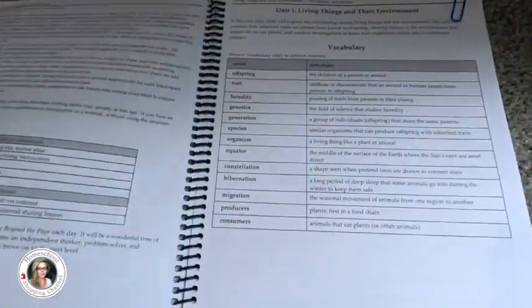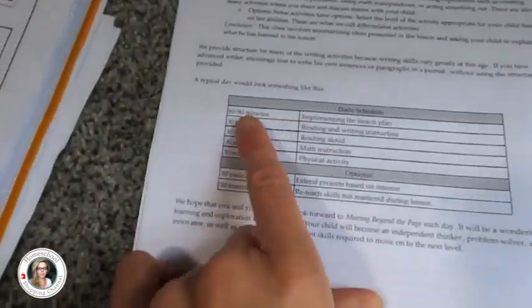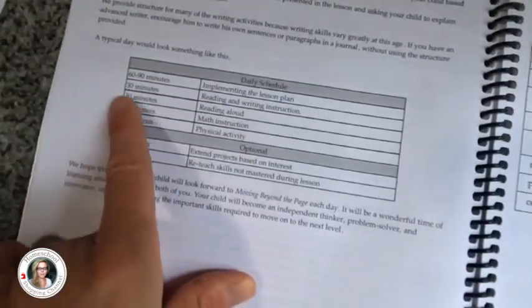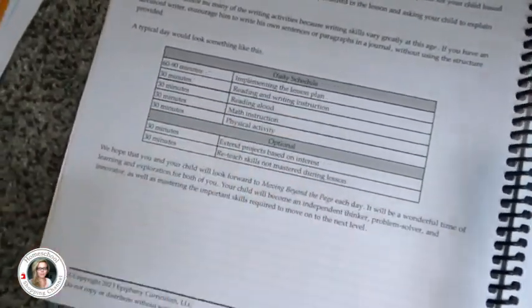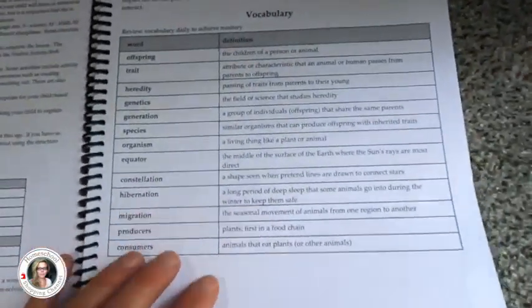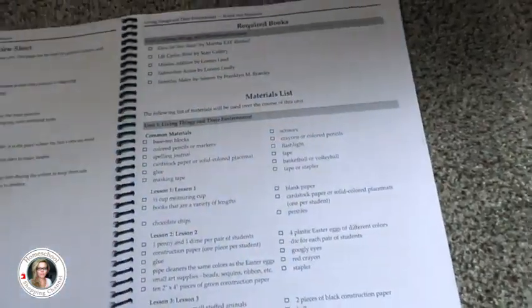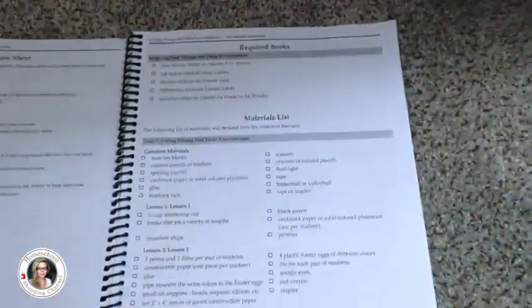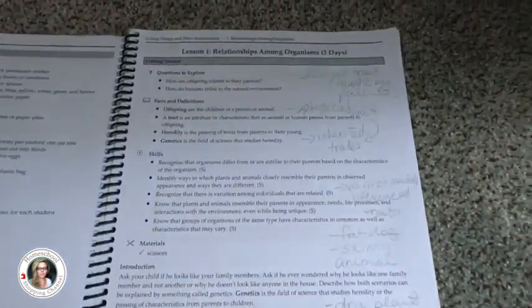Now, there's a big discrepancy in here, in my opinion, in a lot of people's opinions, in your daily schedule. 60 to 90 minutes, you're doing this. It's not even relatively close to that. So it's got the vocabulary, living things in their environment. So this is age 6 to 8. Did I show you that? Concept 4, ages 6 to 8. So we're at the end of the year. Concept 4, because it's 4 concepts.